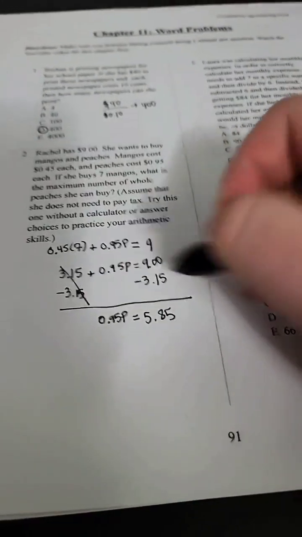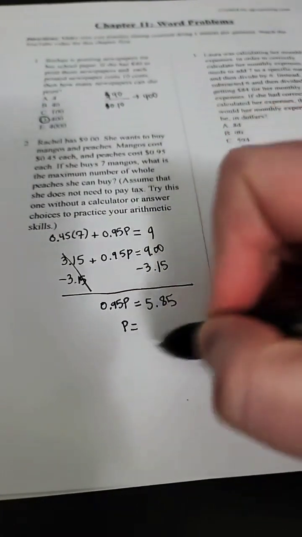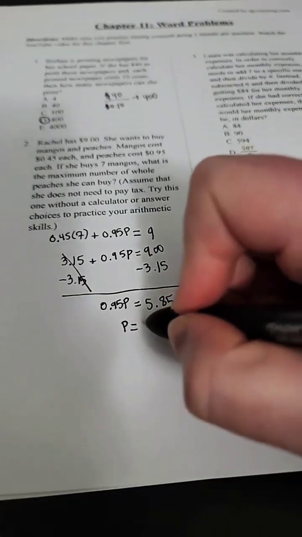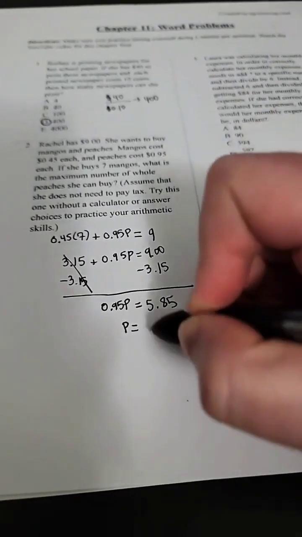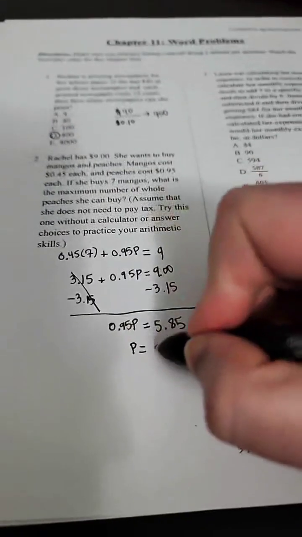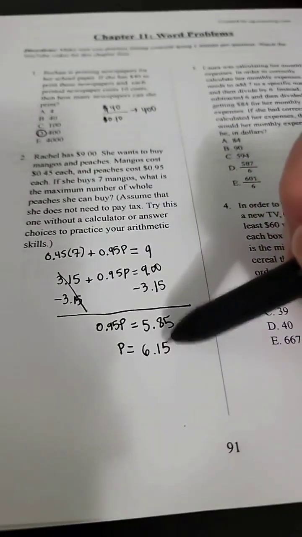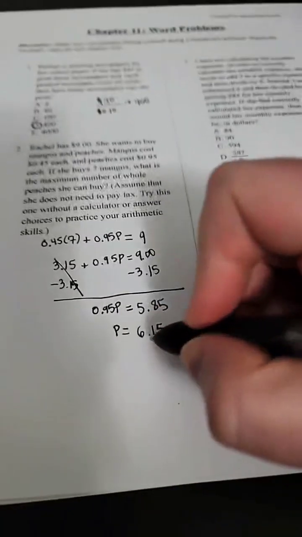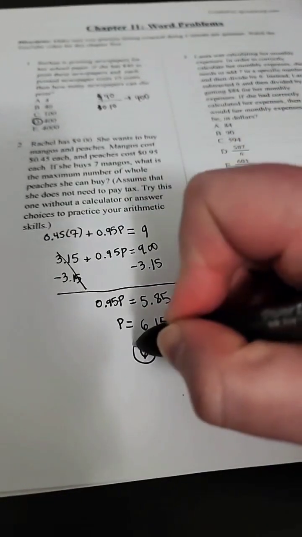So then you're going to divide by 0.95 on each side to get P completely by itself. When you divide by 0.95 on each side, you're going to get approximately 6.1 something. But remember, you can't have that many peaches. You can't have a fraction of a peach when you go to the store, so you can only have 6. So 6 would be the amount of peaches that you can buy.